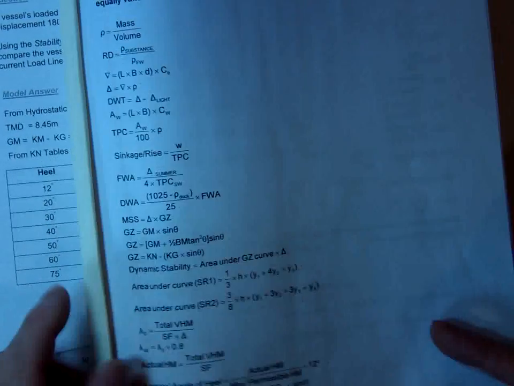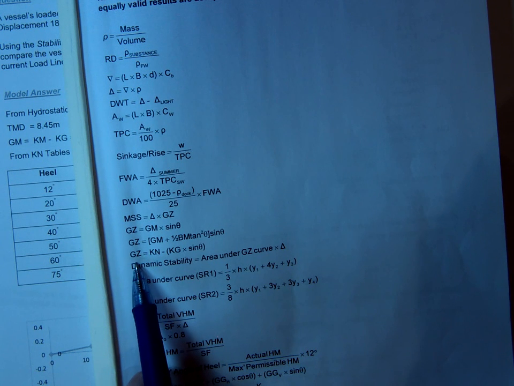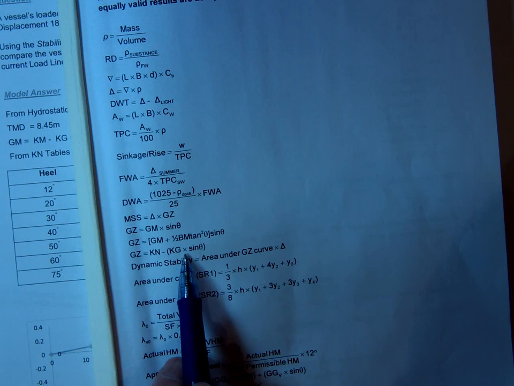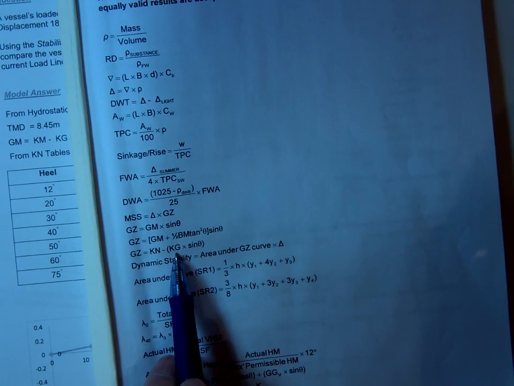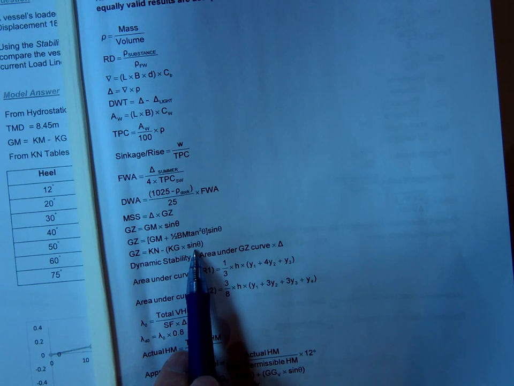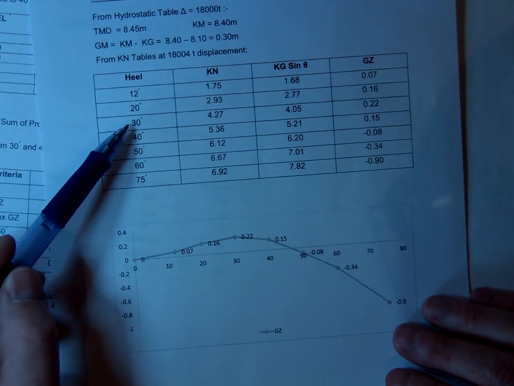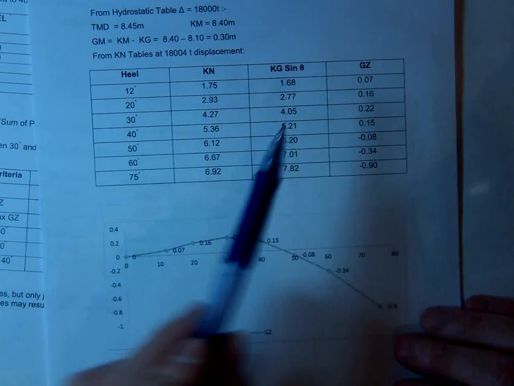Once we've got those, we know from our formula sheet that to draw a GZ curve we use this formula, and it is the only time we use it for the GZ curve. GZ is KN minus KG sine theta. KN values from the table, KG were given in the problem, sine theta are the angles at which the KN values are obtained. So from the KN tables we obtain angles at 12, 20, 30, 40, 50, 60 and 70. Get the KN values.